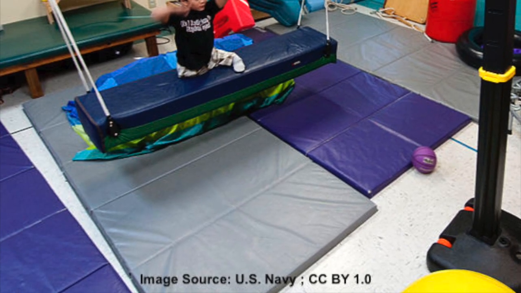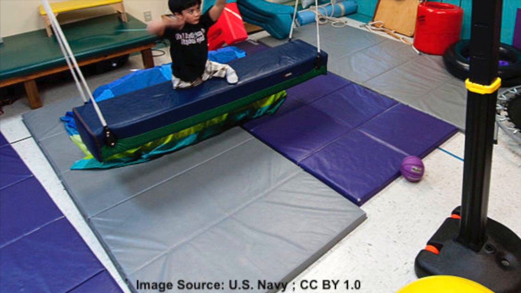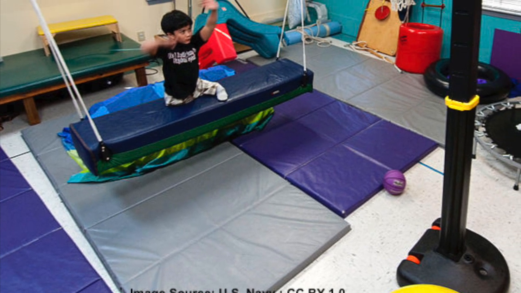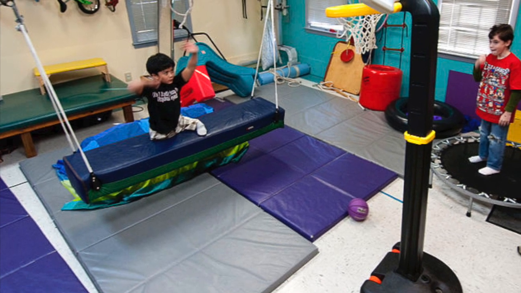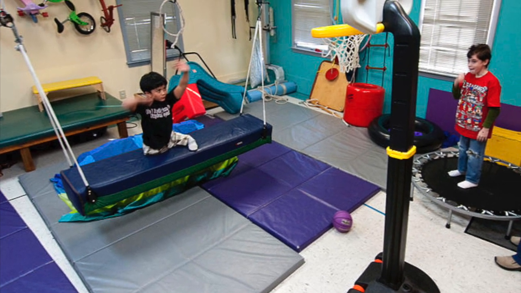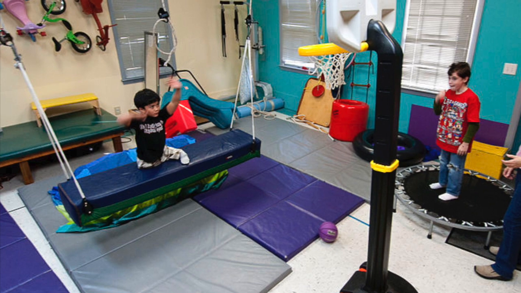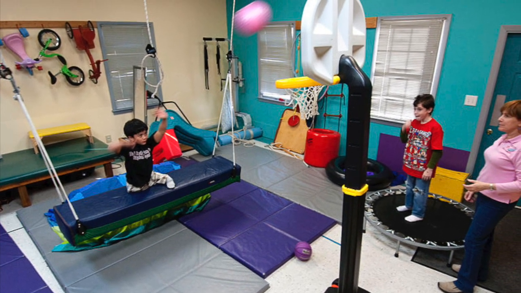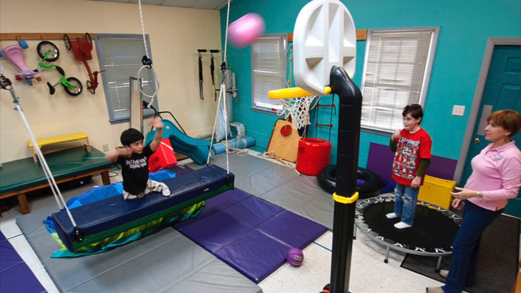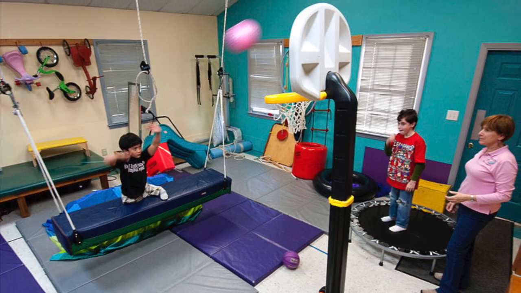A swing, as shown here, will allow an OT to provide the child input to the vestibular system to better organize the child's responses so that they can engage in age-appropriate occupations. A child with vestibular system deficits may have difficulty with walking up and down stairs, maneuvering on unsteady surfaces, or a need to be in motion all the time.